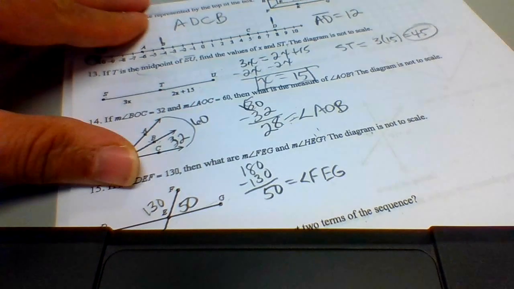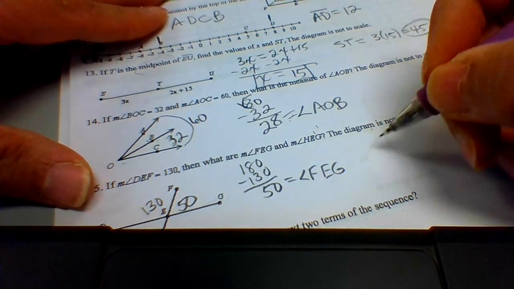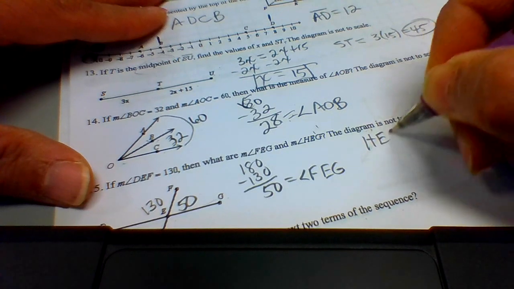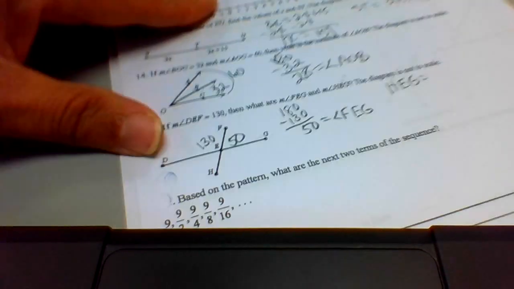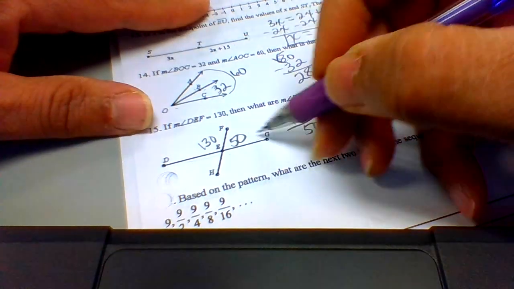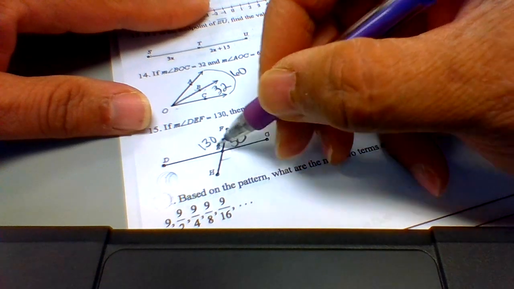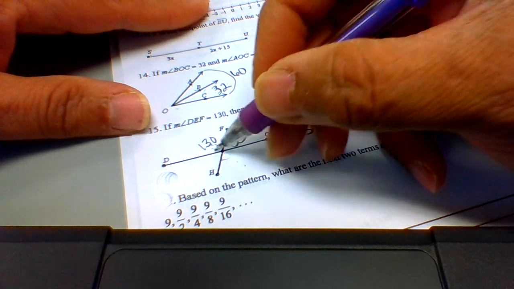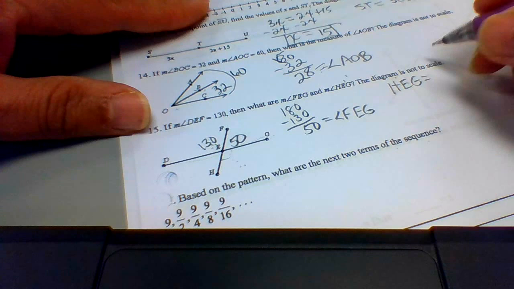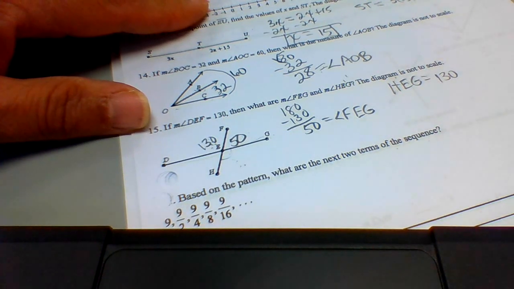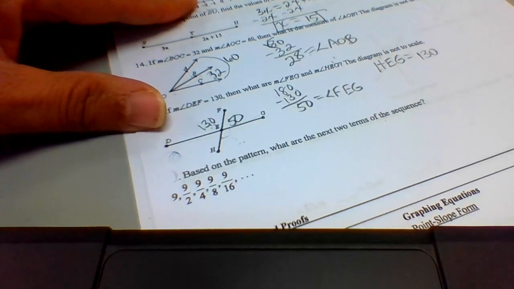And what is the measurement of HEG? HEG is this angle here. These two angles are vertical angles, and vertical angles are equal. So HEG then is going to equal 130.